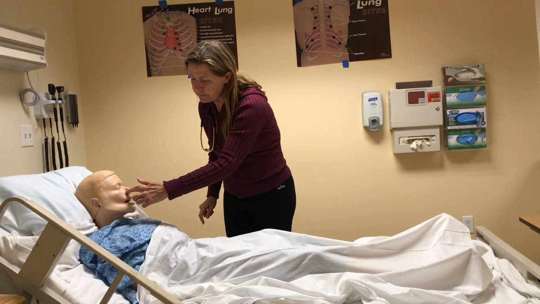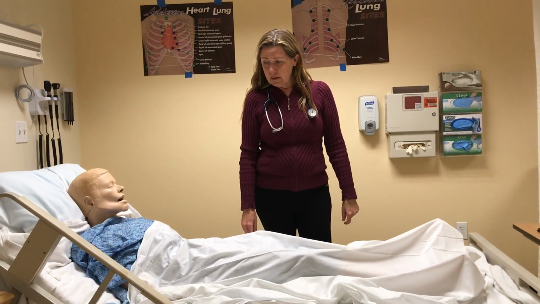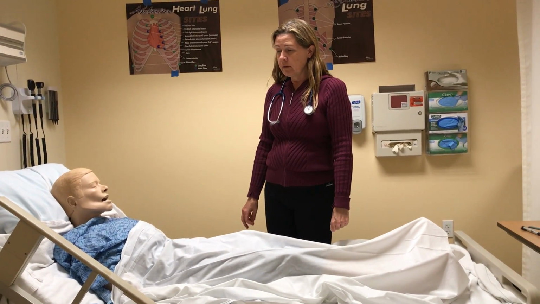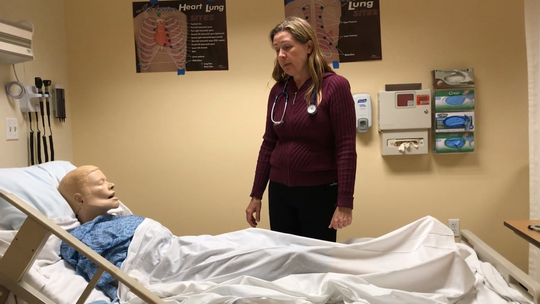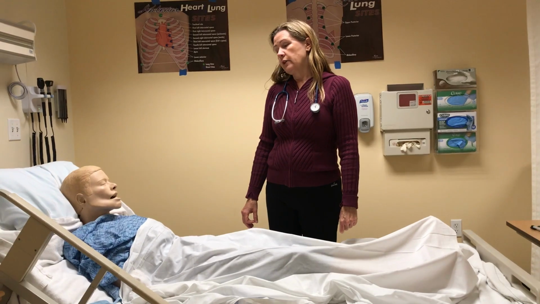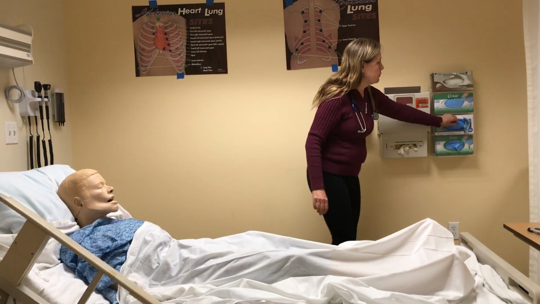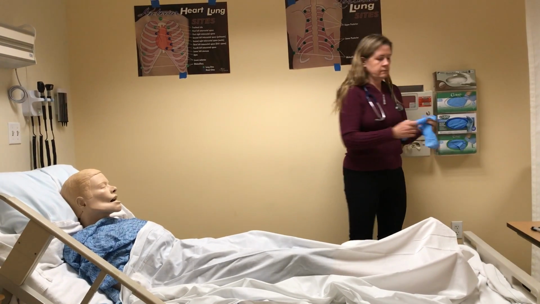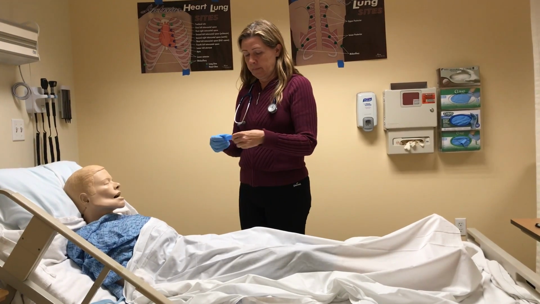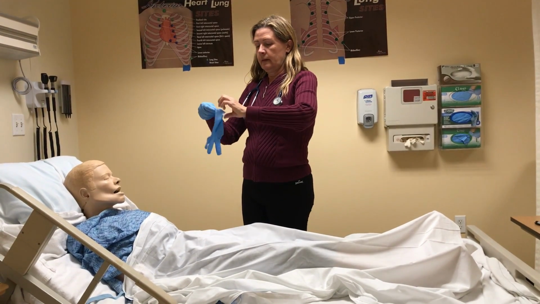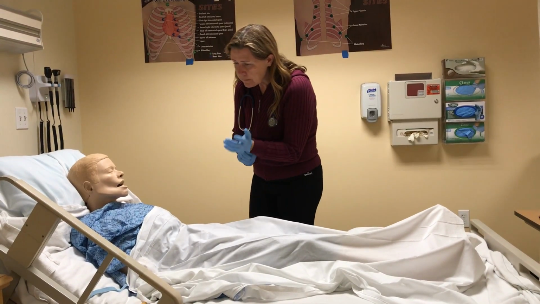So this is patent. Now I'm looking at the mouth, and I'm looking at the lips if I see any cyanosis or paleness. They should be pink and clear. I'm checking if there are any lesions on the lips, and for this exam I'm going to wear gloves. I'm going to ask the patient to open the mouth, and I'm going to look at the tongue.